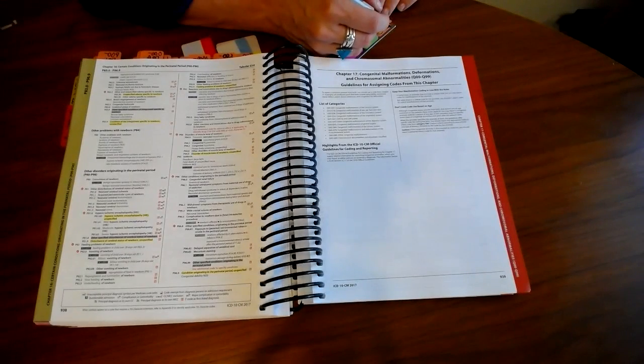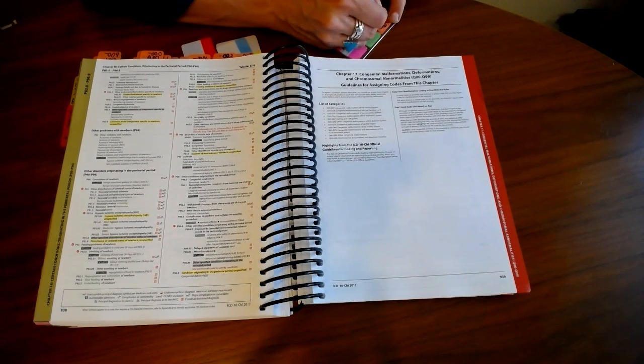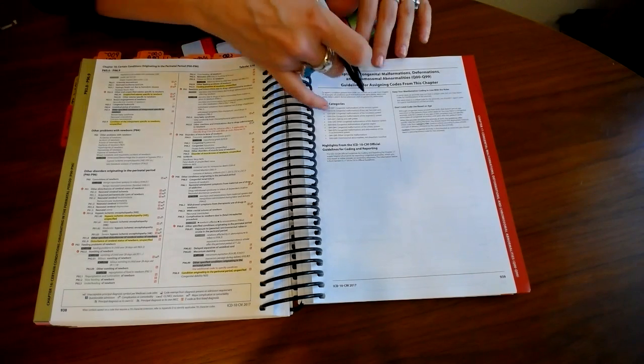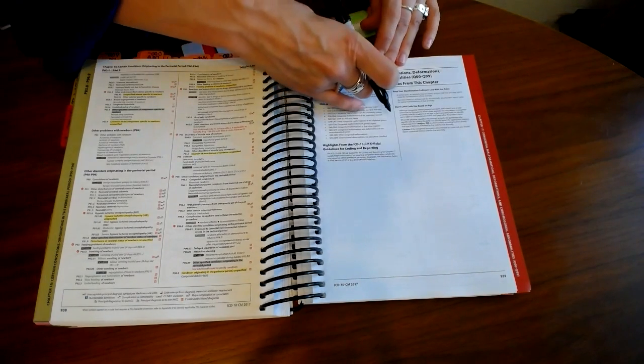We have chapter 17, congenital malformations, deformations, and chromosomal abnormalities is Q codes. And Q also has very particular guidelines. Really, all the chapters do. So, very important to know your guidelines.